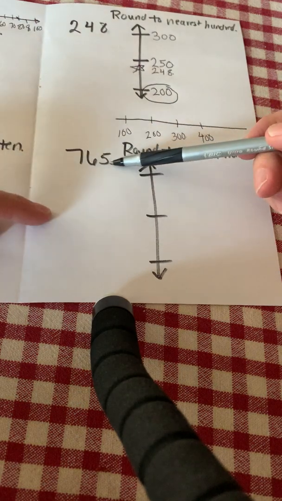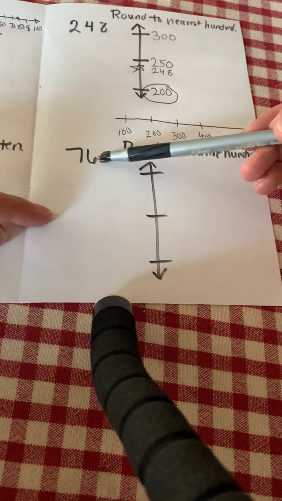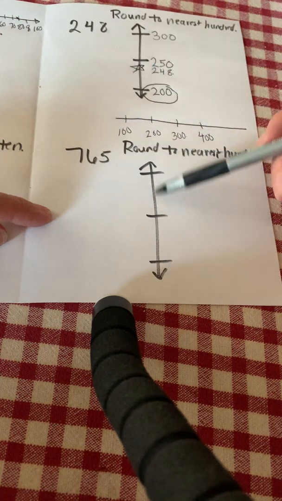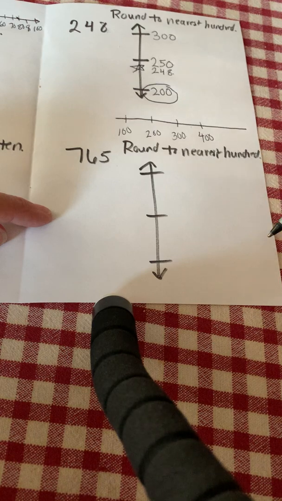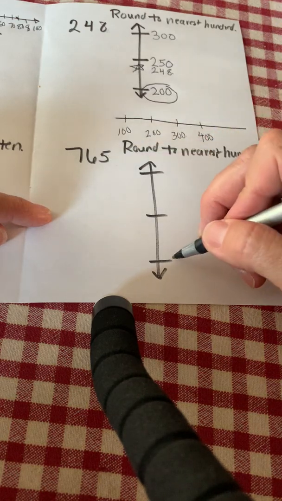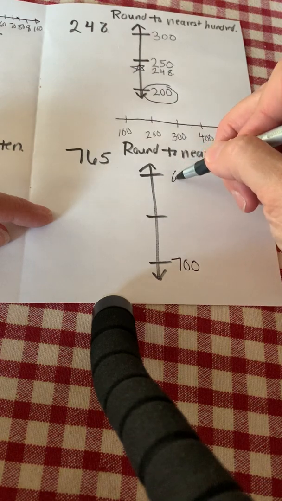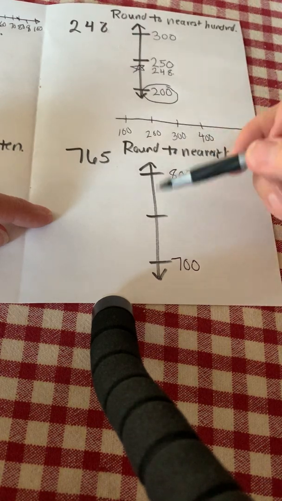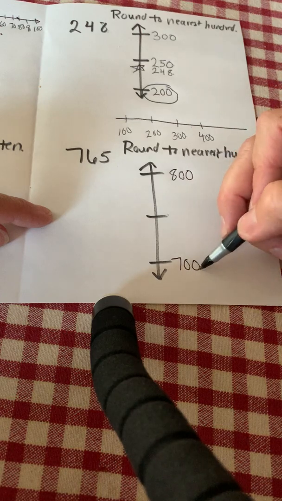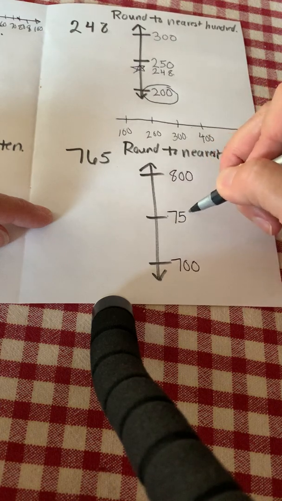765. I'm going to round that number to the nearest hundred. First step, 765 is in between which hundreds? Think of the hundreds: 100, 200, 300, 400, 500, 600, 700, 800, 900, 1,000. 765 would be in between 700 and 800. Then I add my midpoint. Halfway between 700 and 800 is 750.